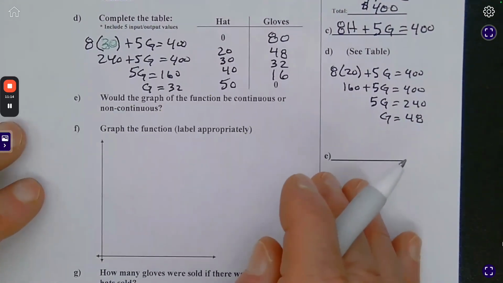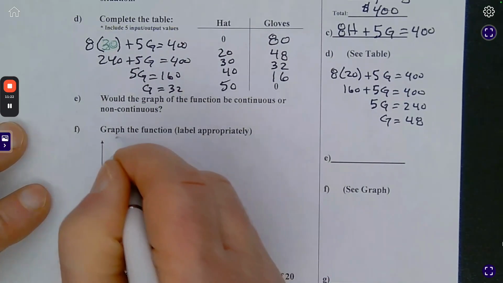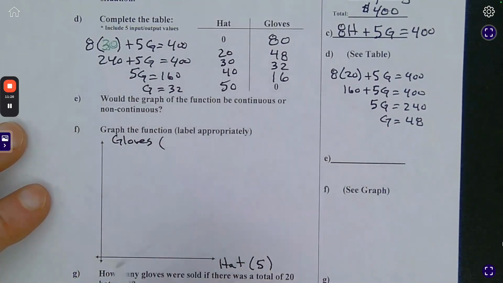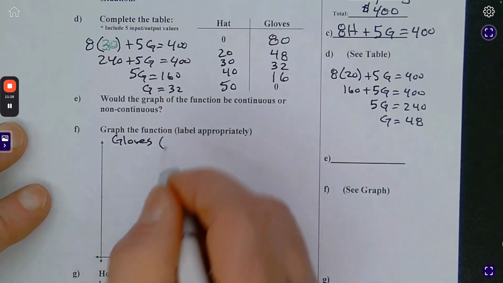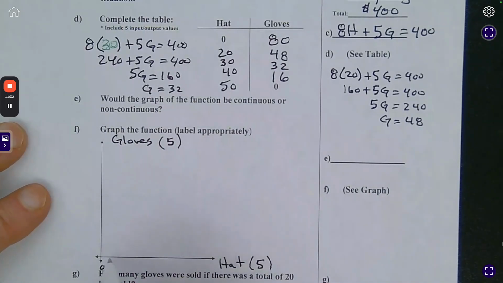Okay, let's graph it. Hats is my first column, so that's the x-axis. I'm going to do increments of 5. And gloves are this axis. This is hard to see. I'm going to do increments of 5 here as well. Okay. 0, 5, 10, 15, 20, 25, 30, 35, 40, 45, 50, 55, 60.